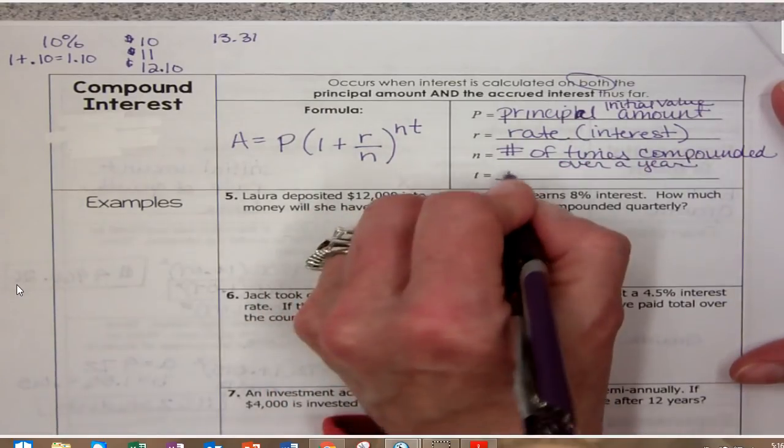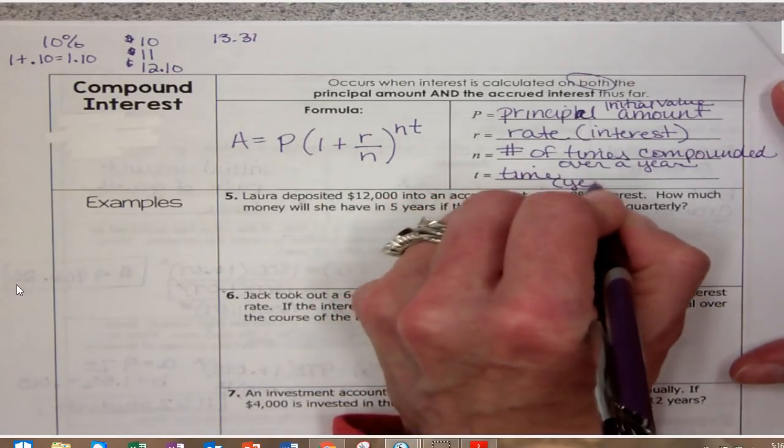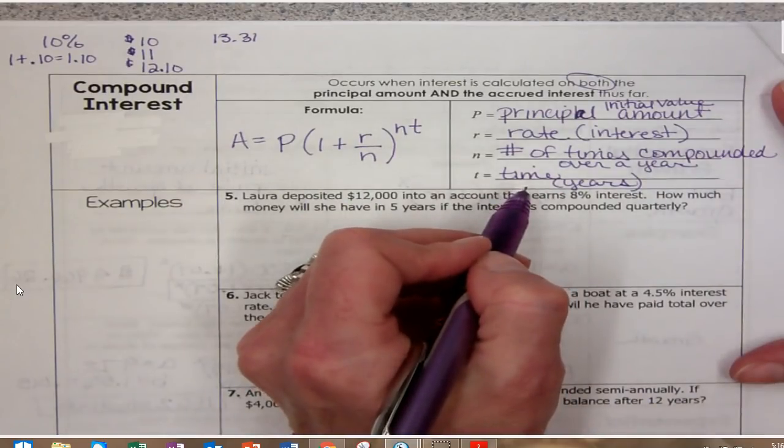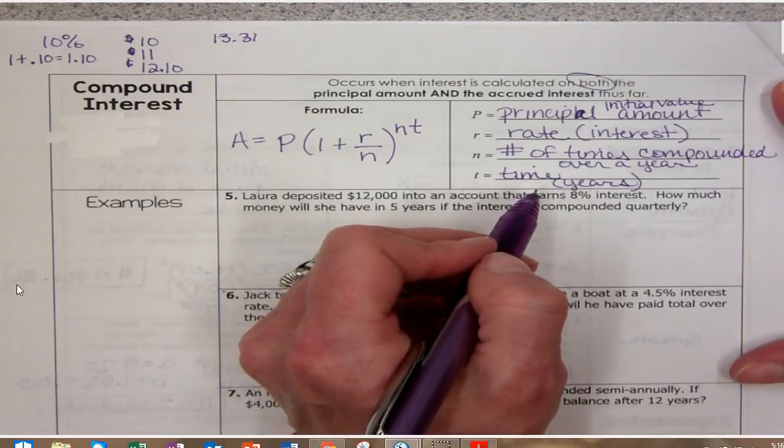And then T again is the amount of time, or years. The time is always in years. So if it's for 6 months, then the time would be 1/2.